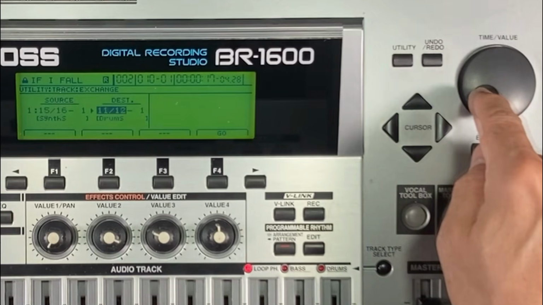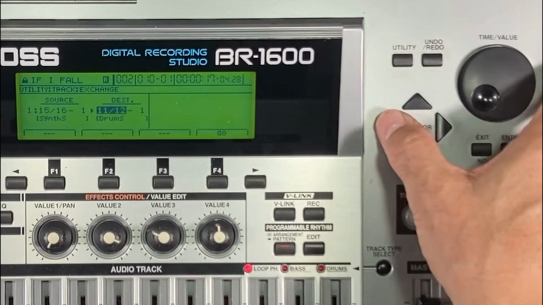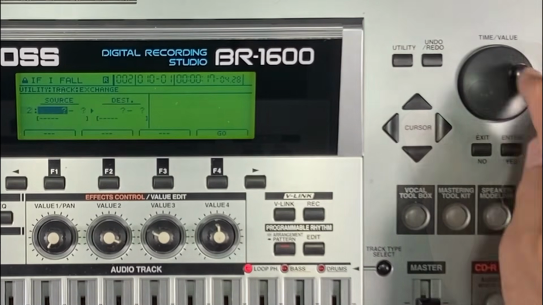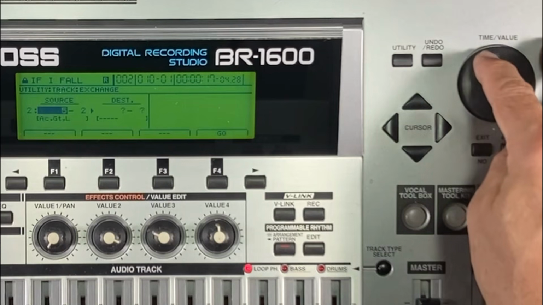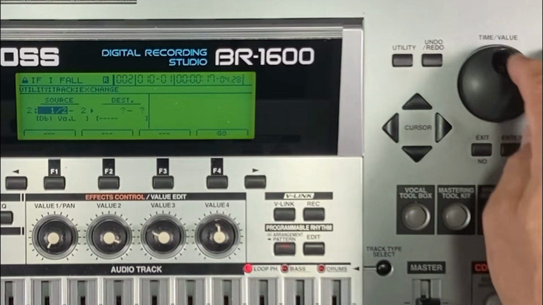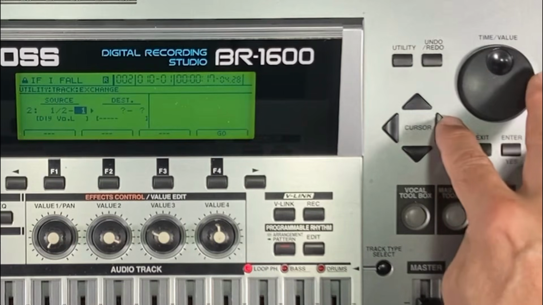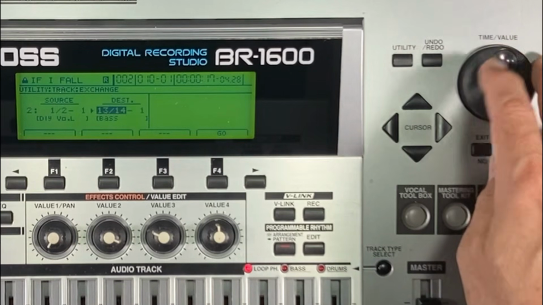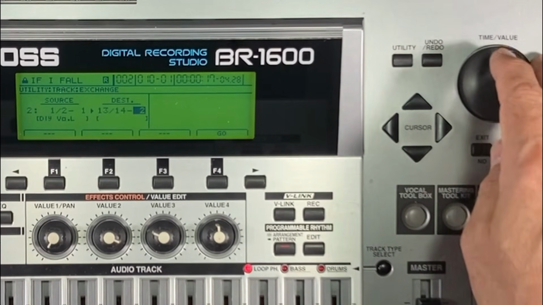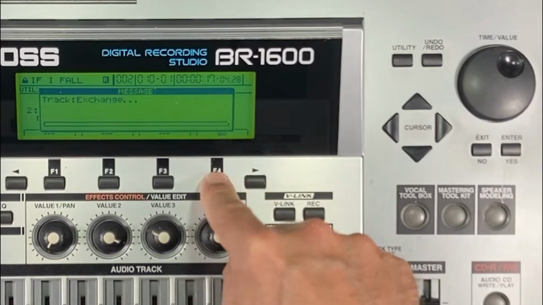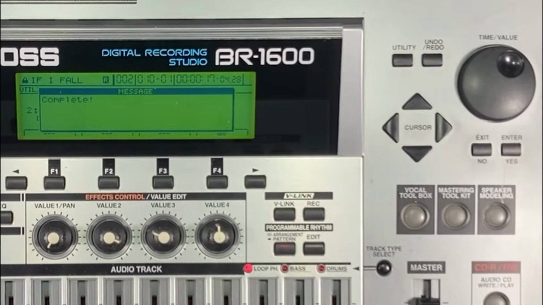If you want to exchange more than one set of tracks, use the time value wheel to select additional sets. Exchange is not possible for tracks that have already been selected or any set that contains one or more question marks. Press the F4 Go button to complete the exchange.